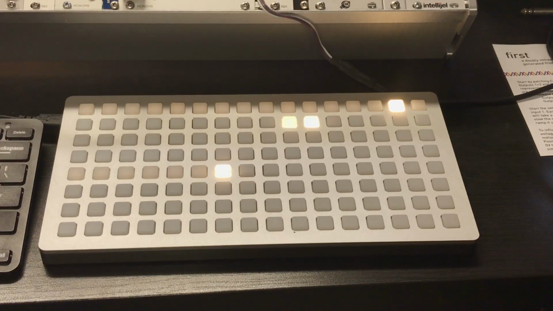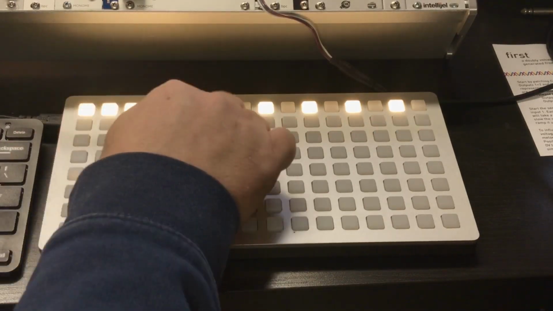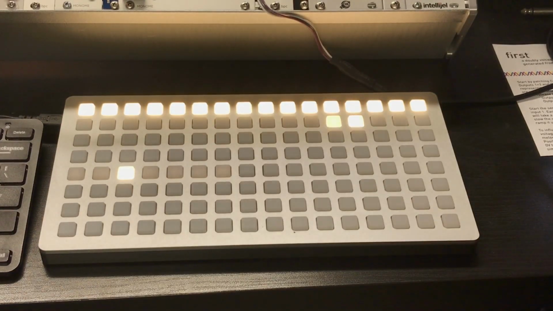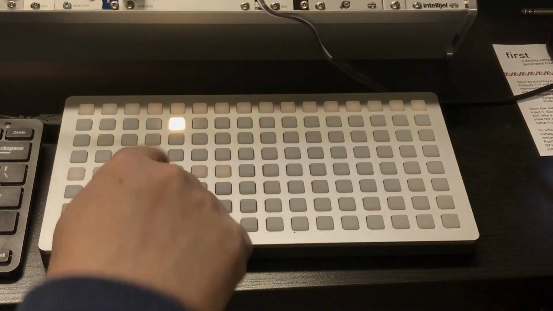Okay, so we've got the grid plugged in and fired up. Looks like everything's working. Let's give it a shot. I'm going to turn the volume back up. Let's go back to the hi-hat. I think this kit piece might be a clap.